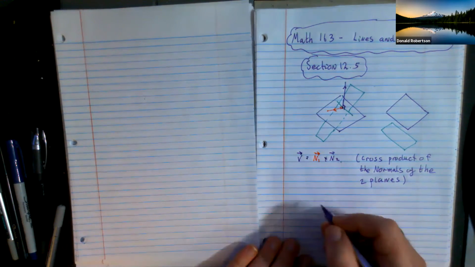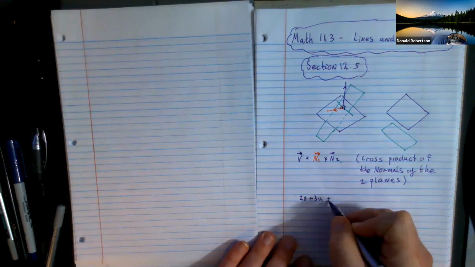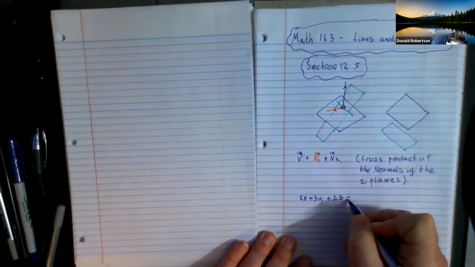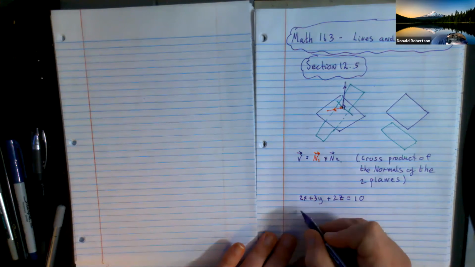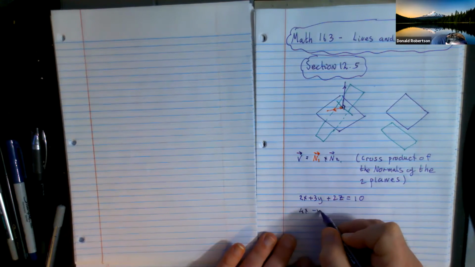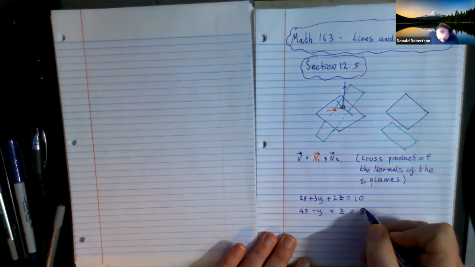So let's make up an example. Suppose you had this fella. Right, that's what a plane looks like, right? 2x plus 3y plus 2z, right? That's the kind of equation, and that's going to be my first plane. And let's suppose that the second one was that guy, right?